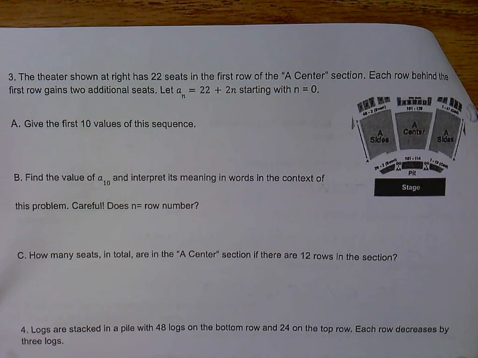So if there's 22 in this row, then there's 24 in the next row, and then there's 26 in the next row. You keep getting a couple more in each row. So, and then let A sub n equal 22 plus 2n, starting with n equals 0. You don't really need the formula, but you can use the formula.